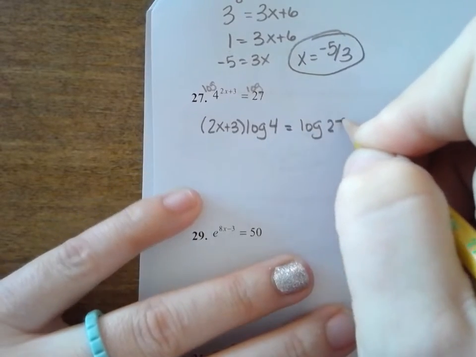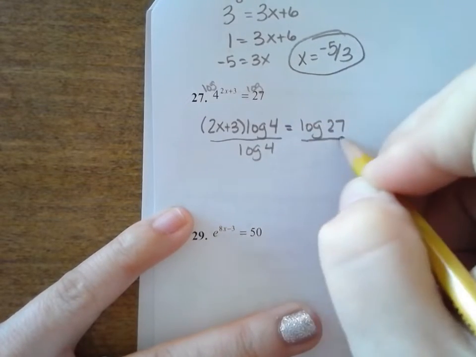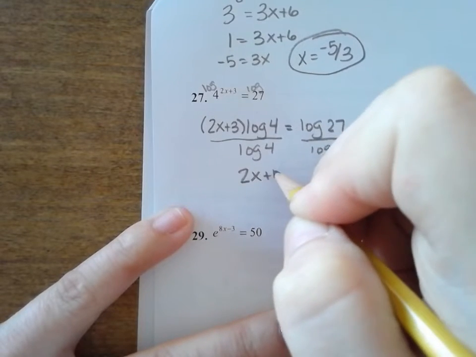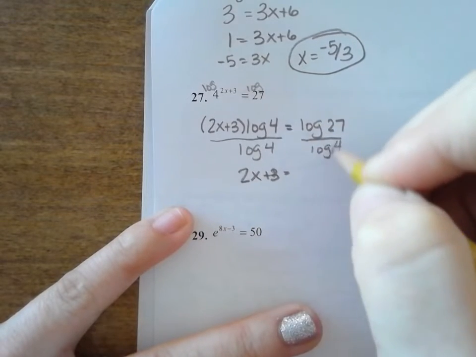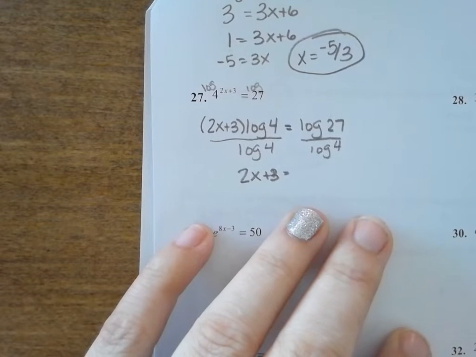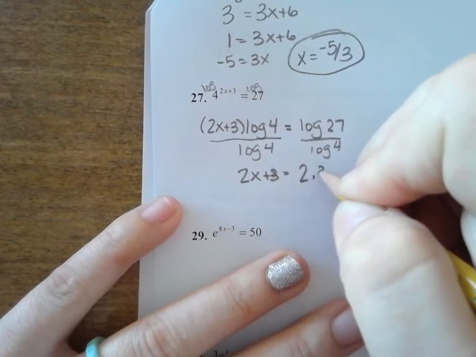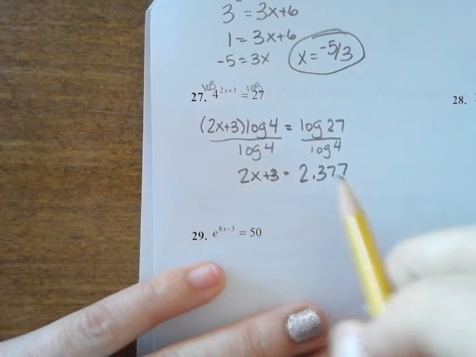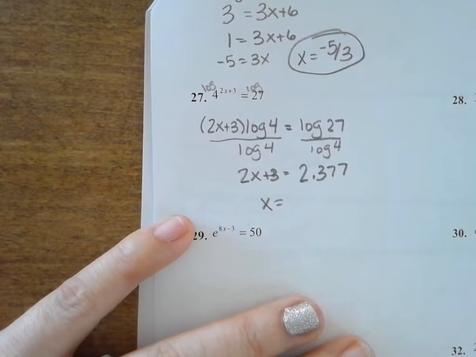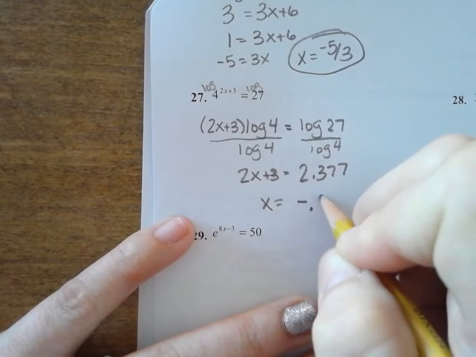I'm going to divide both sides by log of 4. So I have 2x plus 3. I'm just going to figure out what this decimal is in my calculator. So the log of 27 divided by the log of 4 gives me 2.377. Then it's just algebra. Subtract a 3, divide by 2. And my final answer is negative 0.62.